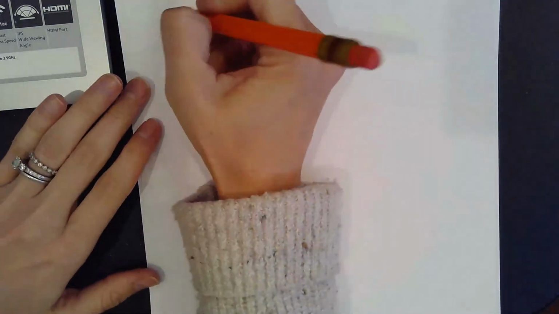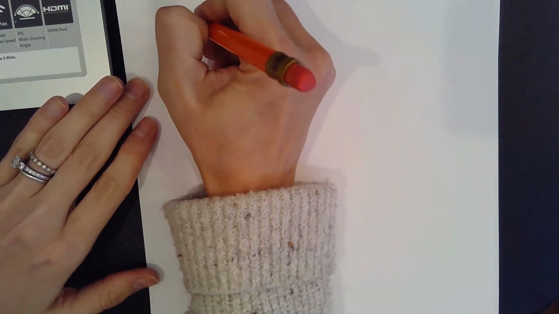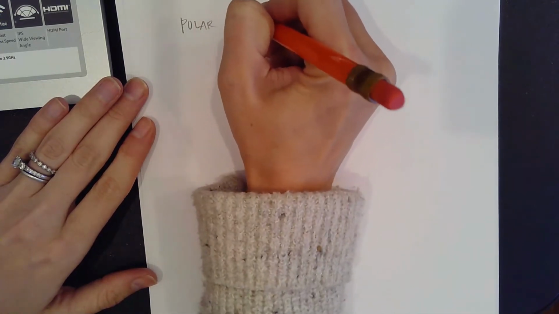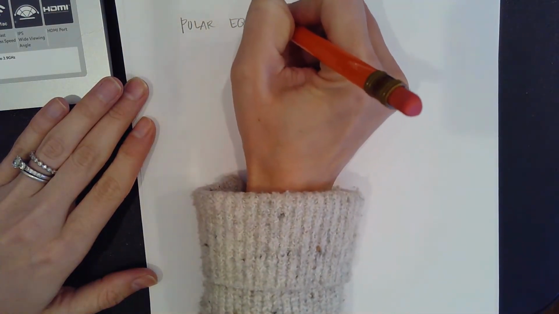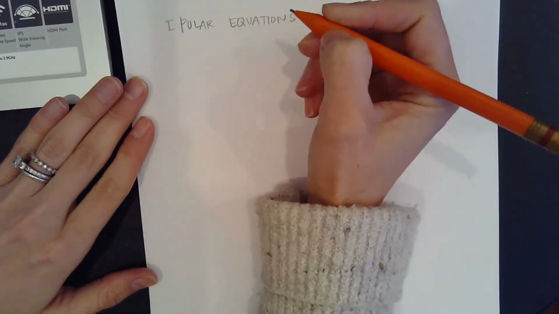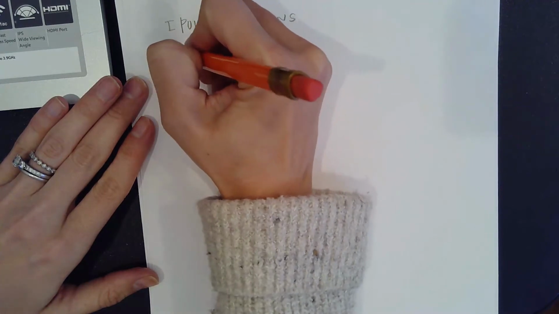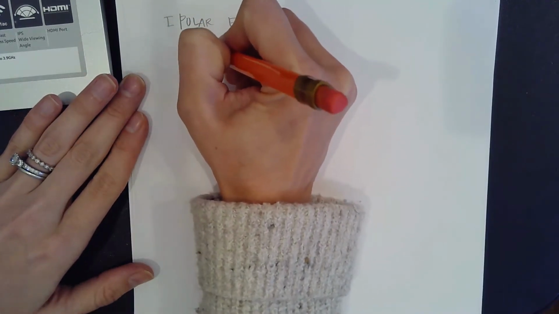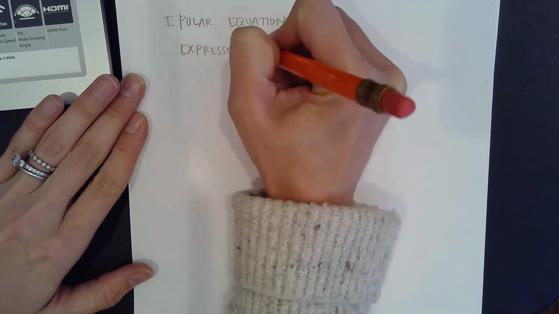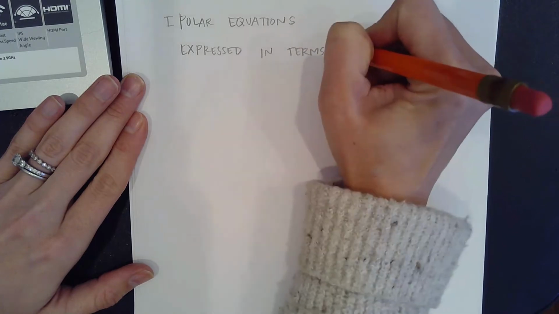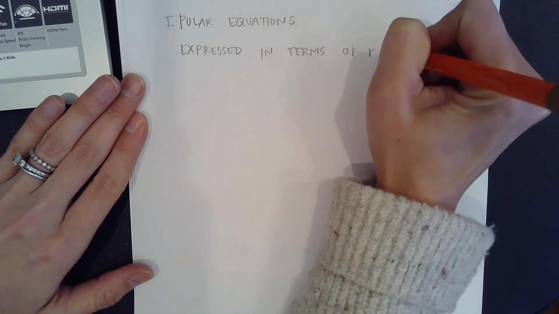So some polar equations. Some basic polar equations are expressed in terms of r and theta.